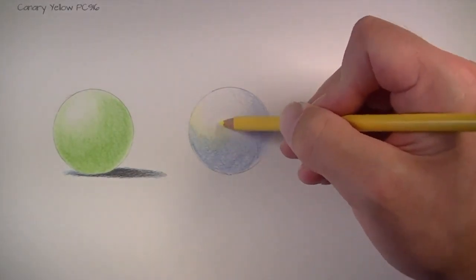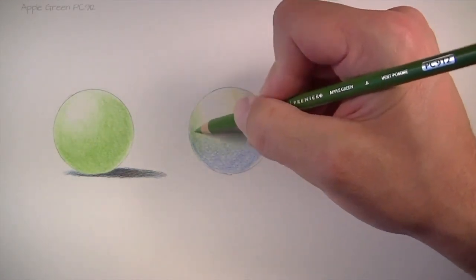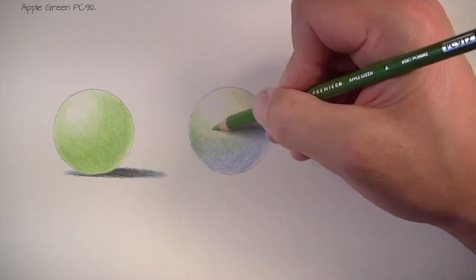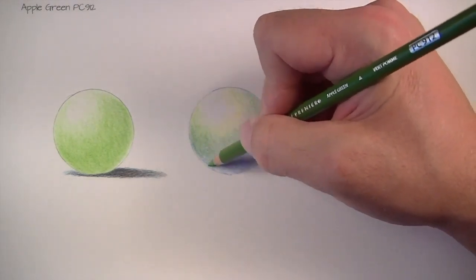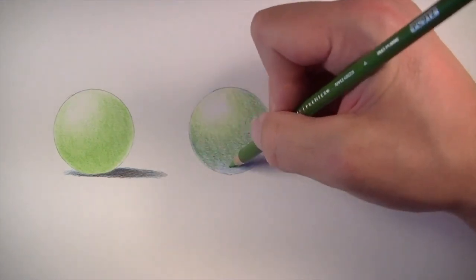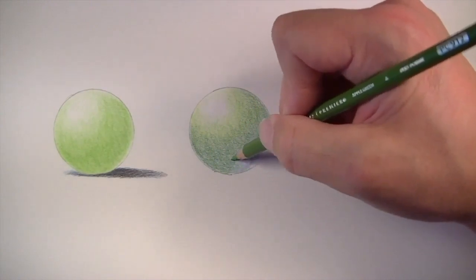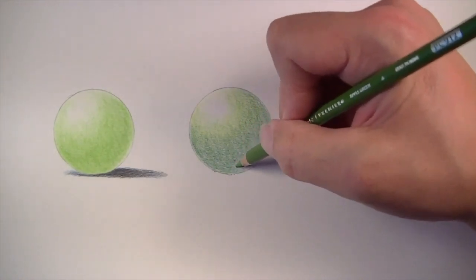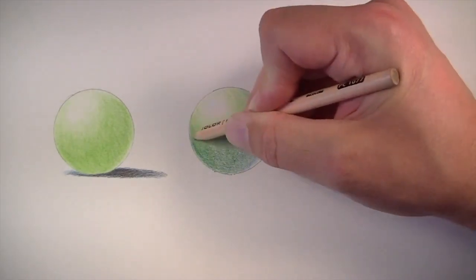In areas where the yellow and blue overlap, they will naturally start to mix green. Then lastly, we'll use the local color of green to go over the top of these areas. As we do so, the area of shadow and highlight becomes more interesting. It also makes the sphere appear more three-dimensional and realistic.